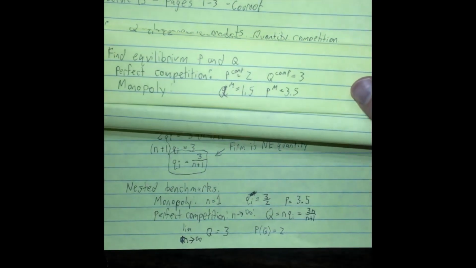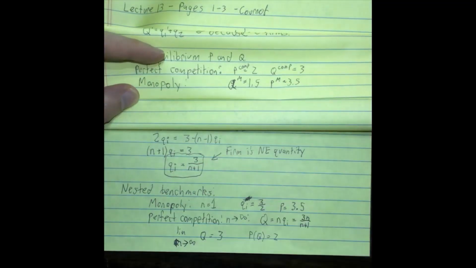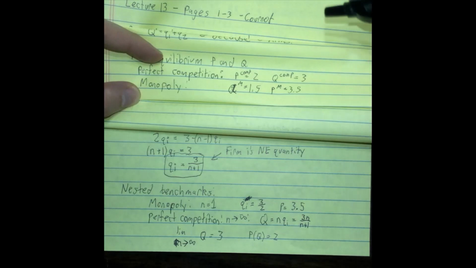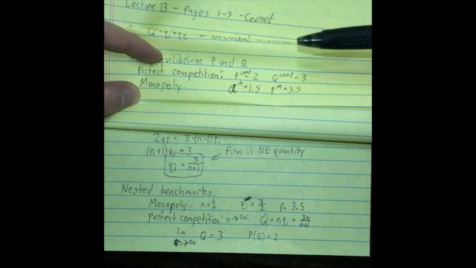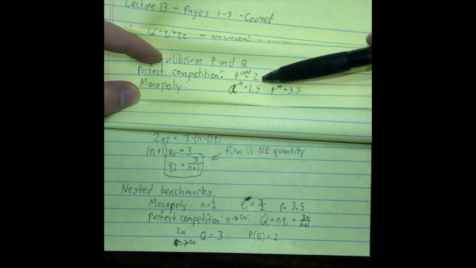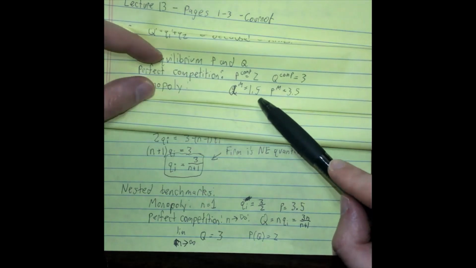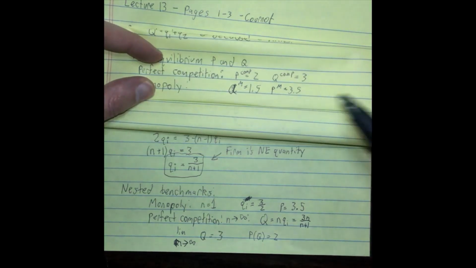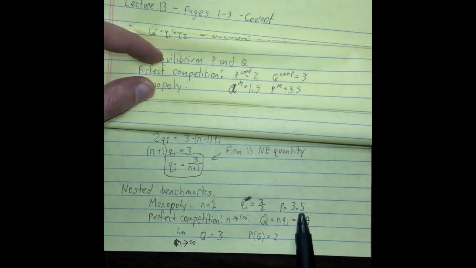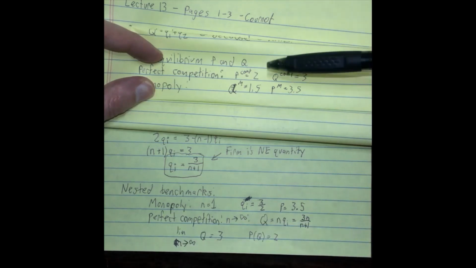And to see that, remember in lecture 13.2 we solved out for what the perfect competition and monopoly numbers should be. We said that monopoly had a quantity of 1.5 and a price of 3.5, and that's what we find here under Cournot, but with one firm.